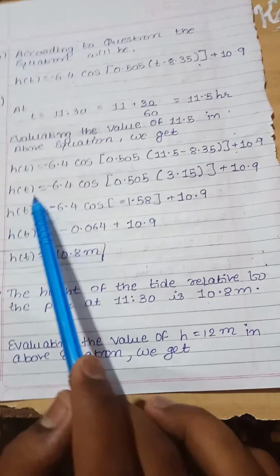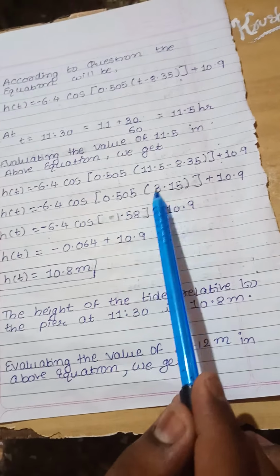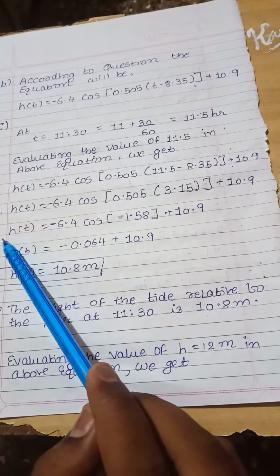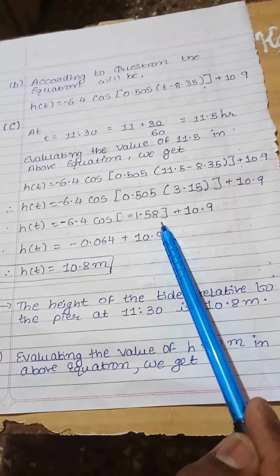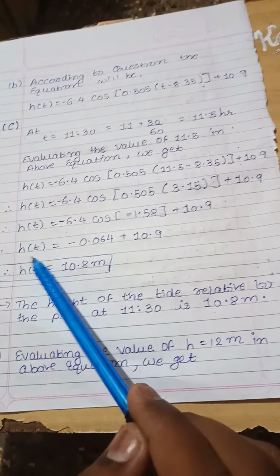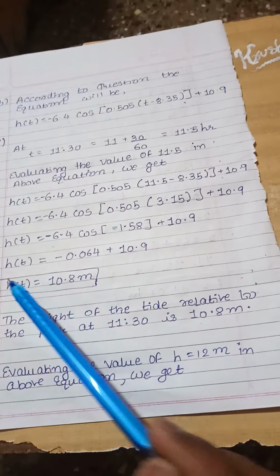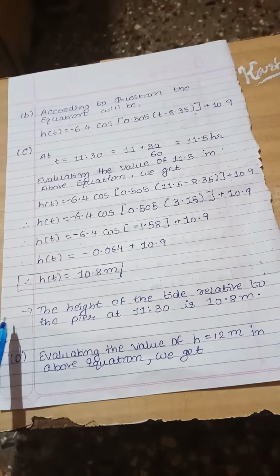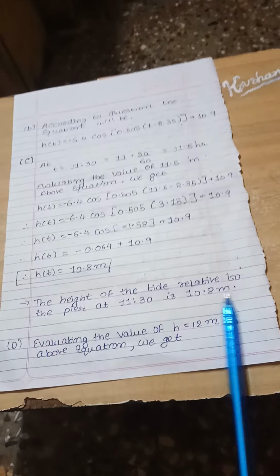So h of t is equal to minus 6.4 cos (0.505 (3.15)) plus 10.9. So therefore h of t is equal to minus 6.4 cos (1.58) plus 10.9. So h of t is equal to minus 6.6064 plus 10.9. Therefore h of t is equal to 10.8 meter. Therefore the height of the tide relative to the pier at 11:30 is 10.8 meter.